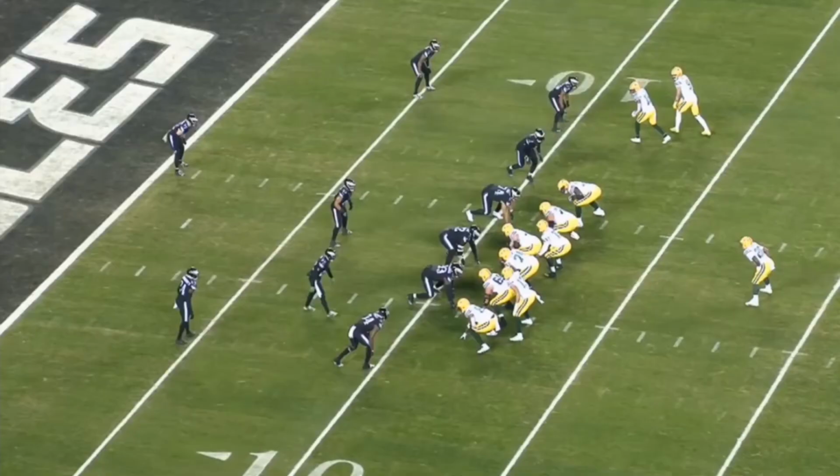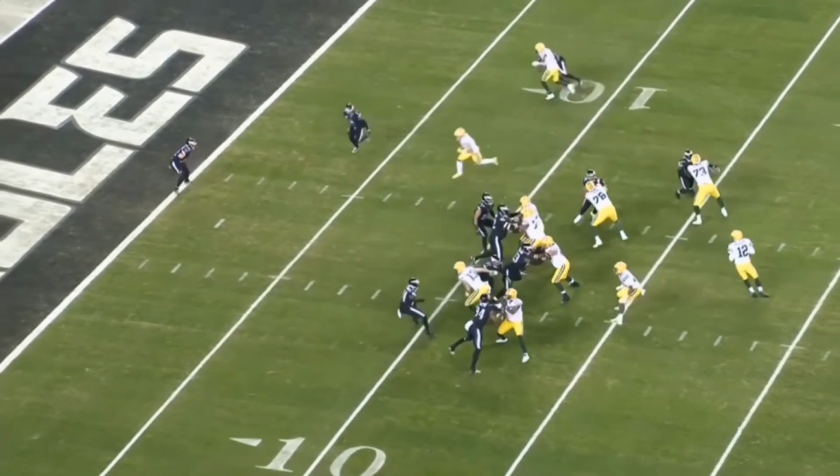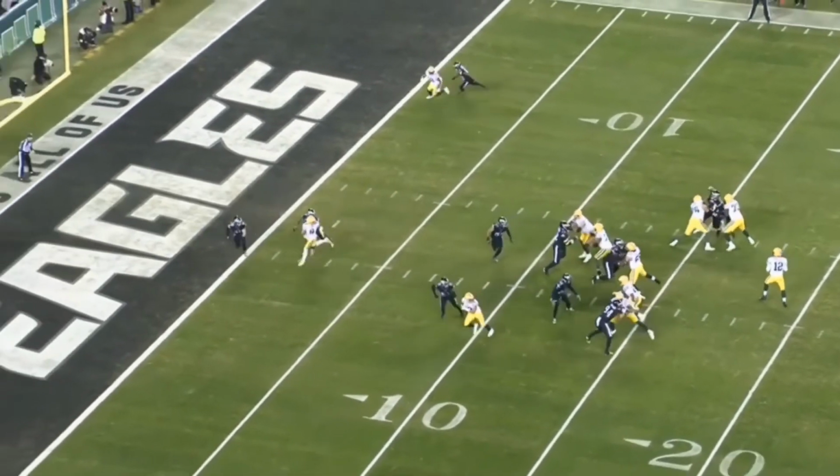Now we'll run through some of the Packers' play-action passing game. This is where they're really dangerous. A lot of their best plays tend to come on these play-action looks. A play-action to A.J. Dillon, just a two-route concept.